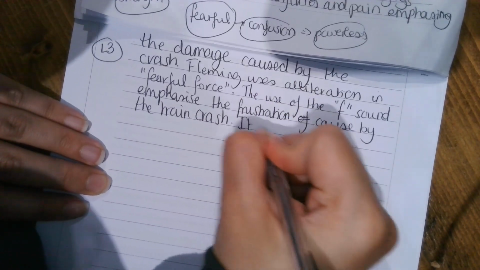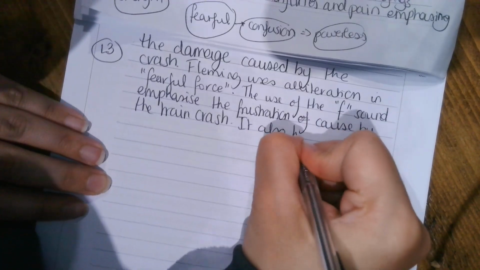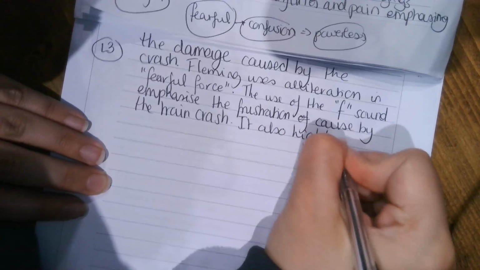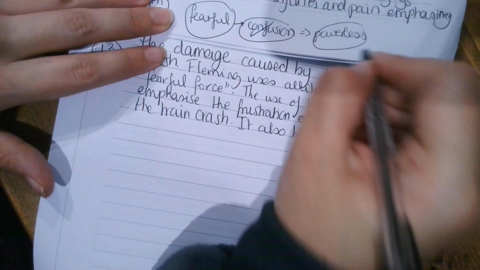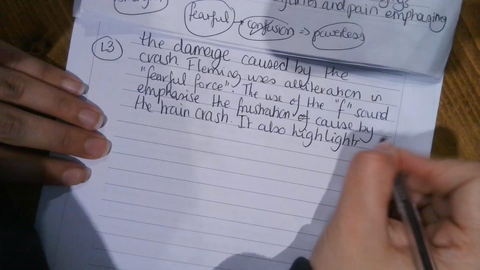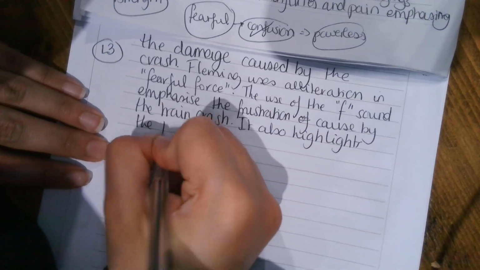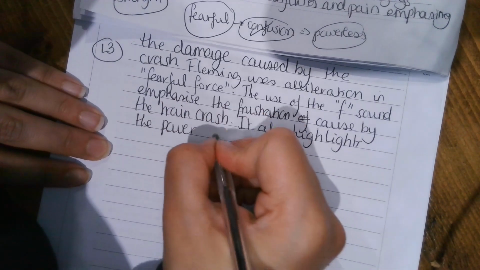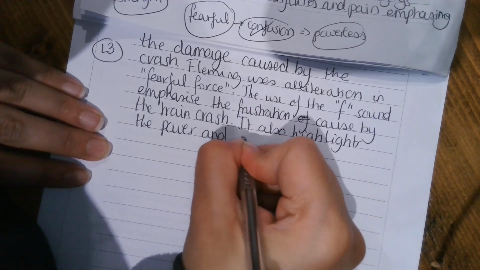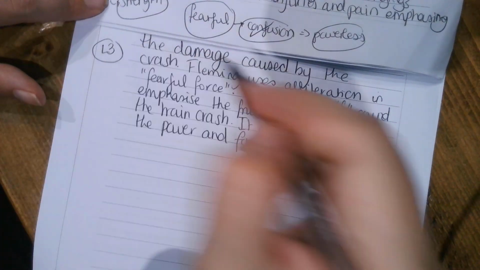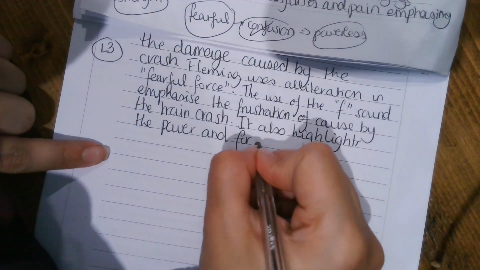It also highlights, so I'm going to go for this one, its powerfulness. Highlights the power and force.